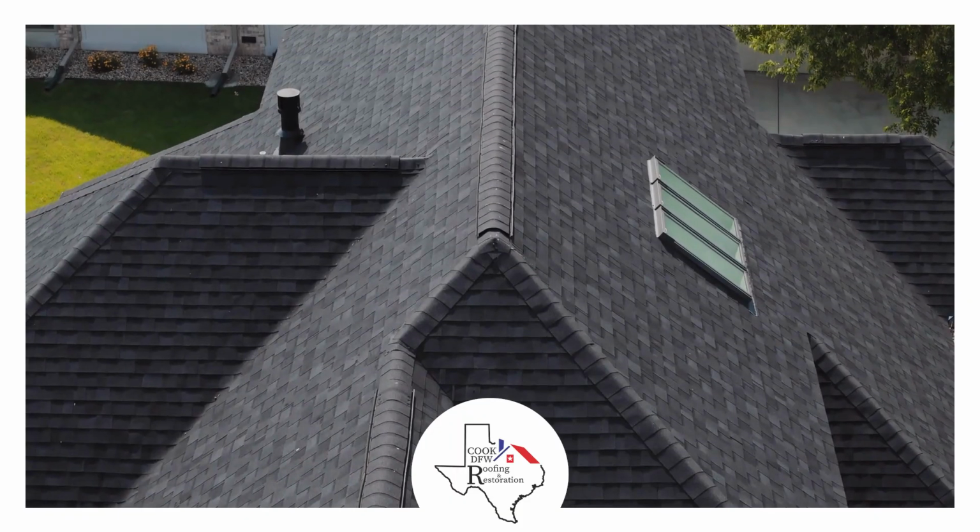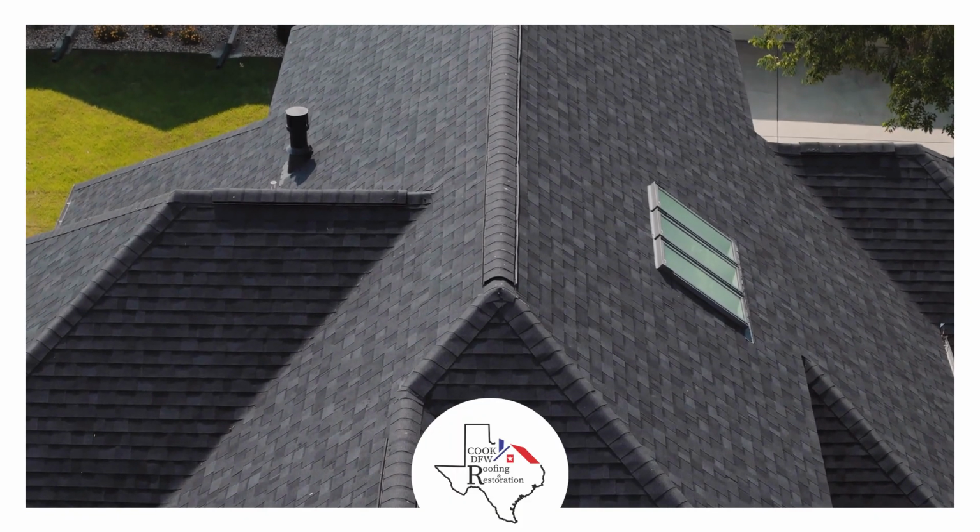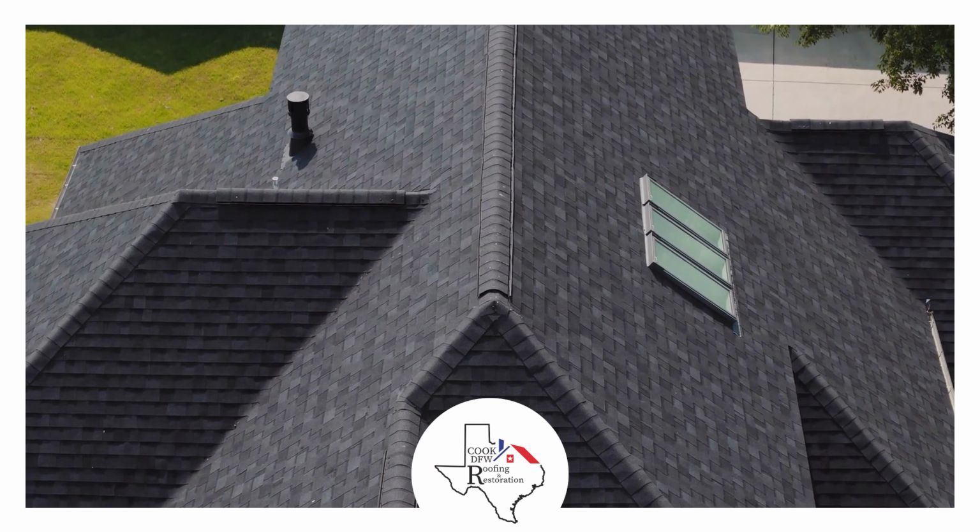So attic ventilation is super important to your home's overall conditions. A lot of people think of attic ventilation in the summertime because when we get really hot here, you go up into your attic to change your air filter or do something and you go, wow, it's so hot up in here. But that's only one side of it.